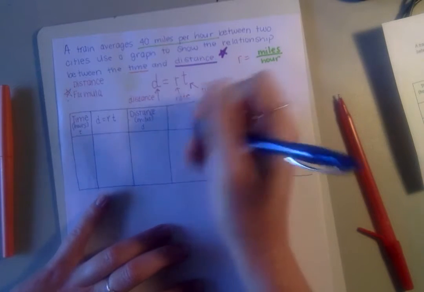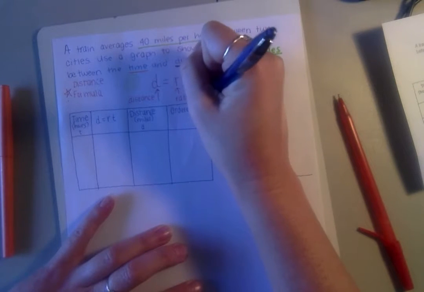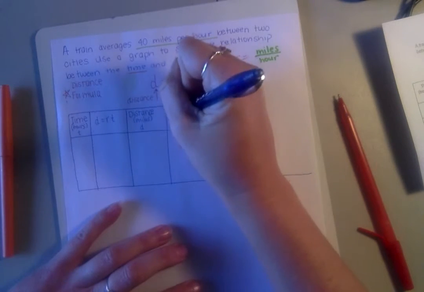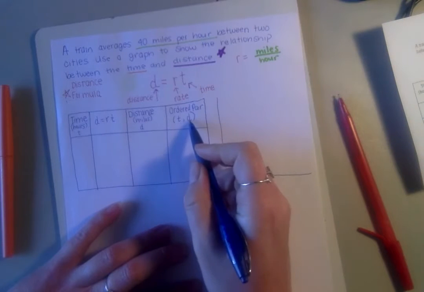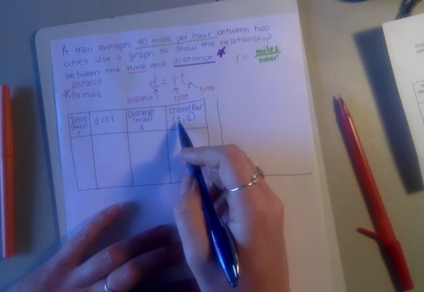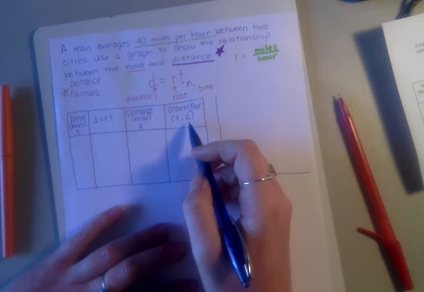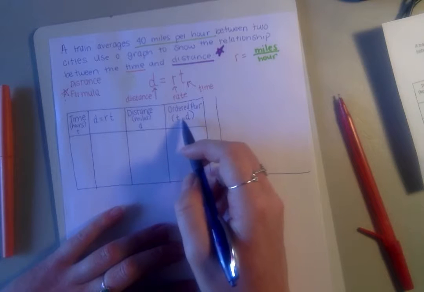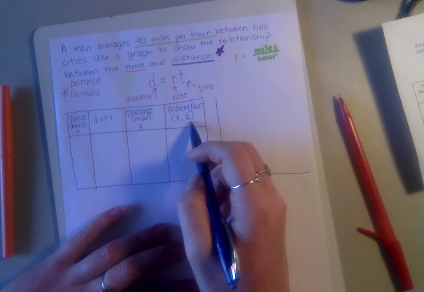And from this, I get what I would call an ordered pair. Instead of x and y, I'm going to put t, comma, d. This ordered pair will show at t amount of time, at a certain amount of hours, I'll go this amount of distance. So if I'm thinking about which one is my independent variable, t, your time, is your independent variable. The distance I go will depend on the time I travel. However long I travel, the distance I go depends on that.